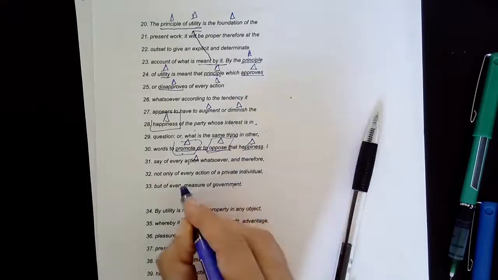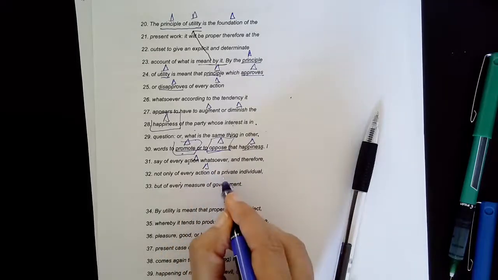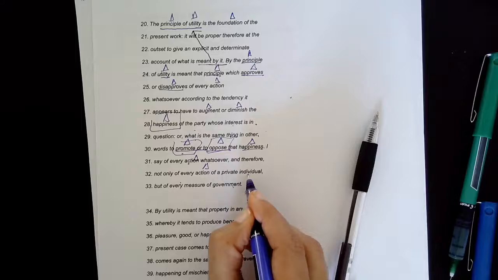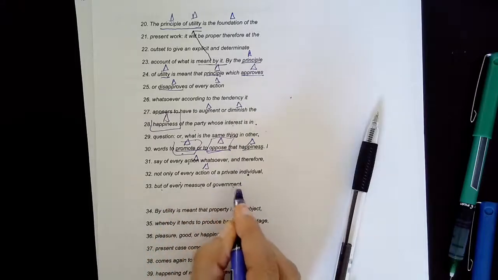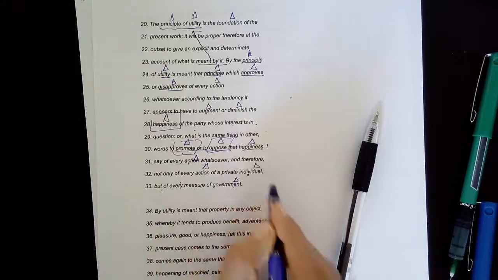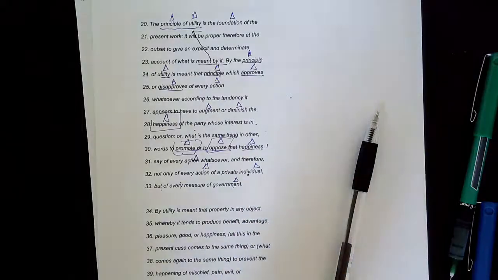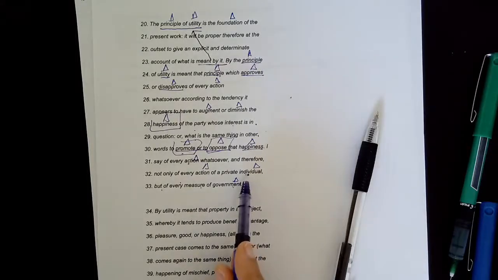And therefore, not only of every action of a private individual, but of every measure of government. So in other words, the principle of utility can be applied by the individual, but also by government. So we can apply this as private individuals, but we can also apply this in terms of governments.